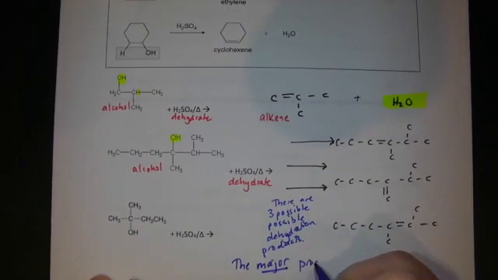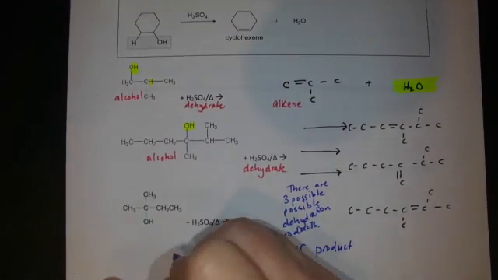The major product is determined by Markovnikov's rule. I'm sorry, Zaitsev's rule.